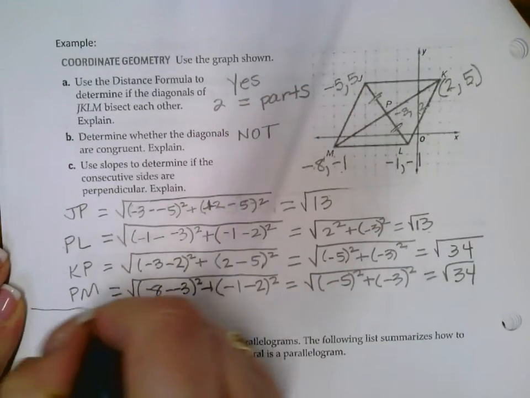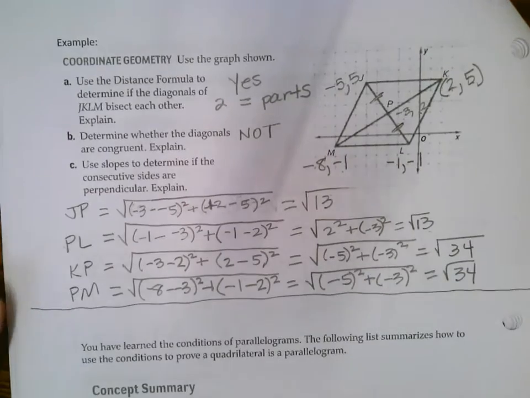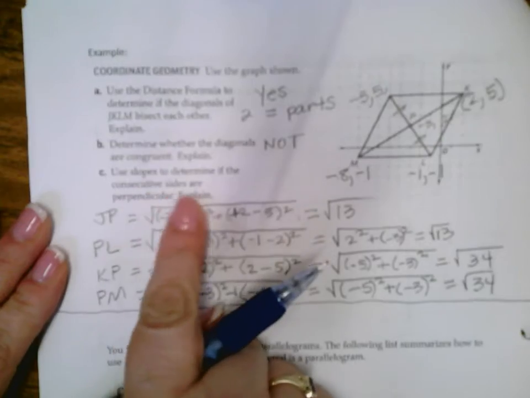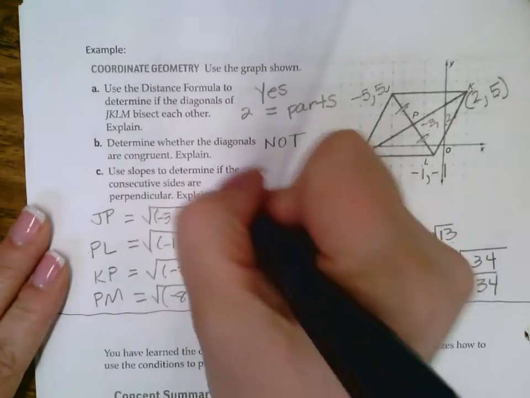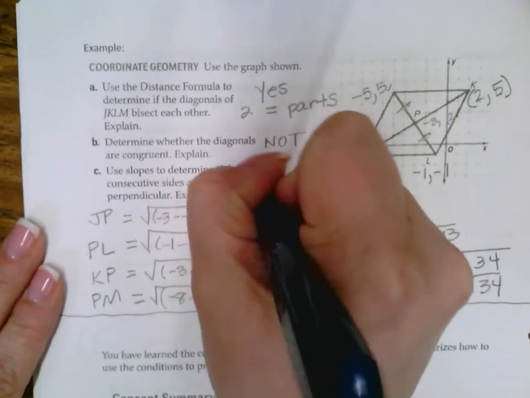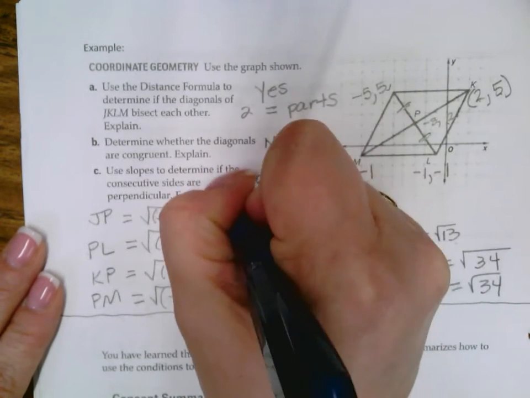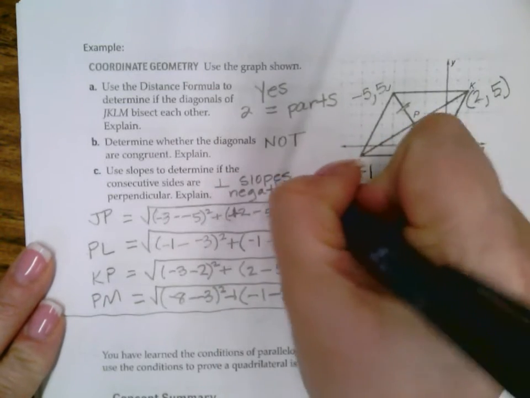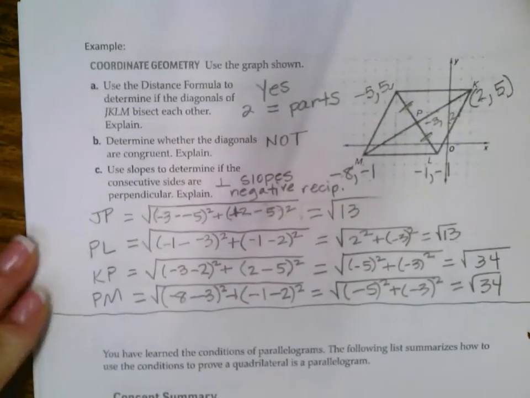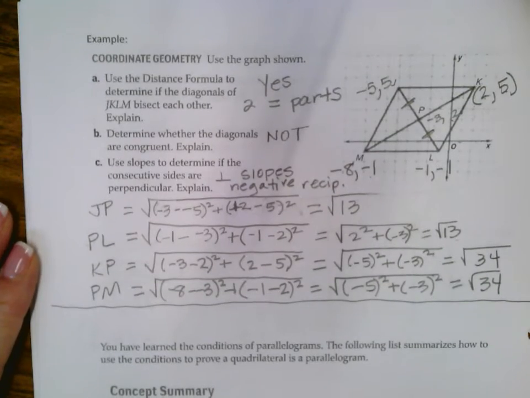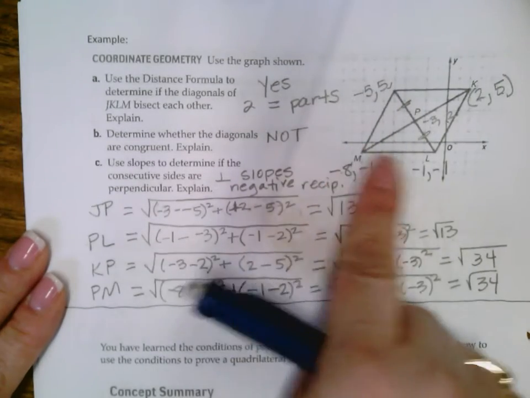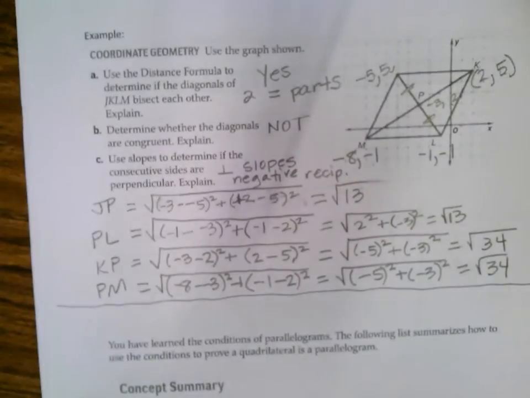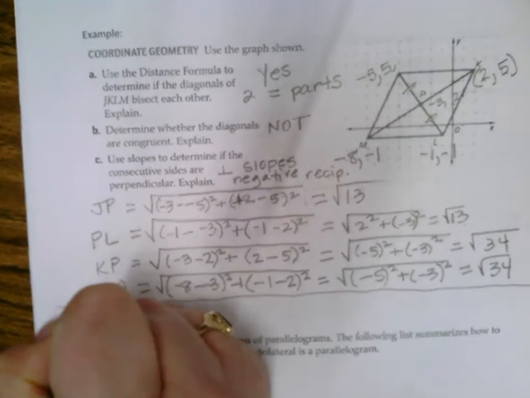Now, as far as slopes go, part C, this is the important part. We haven't done anything with slope yet. It wants to know if the consecutive sides are perpendicular. Remember, perpendicular lines have negative reciprocal slopes. I'm going to write that here. Negative reciprocal. I'm going to abbreviate that. So we have to look at two consecutive sides, and it really doesn't matter which ones we pick. I went ahead and calculated the slope for all four.